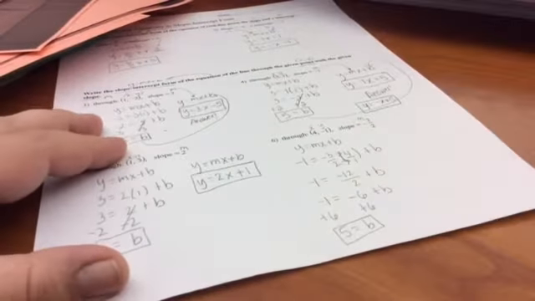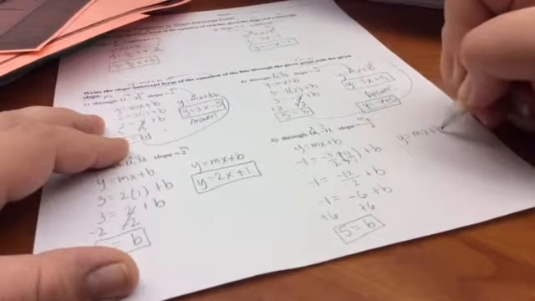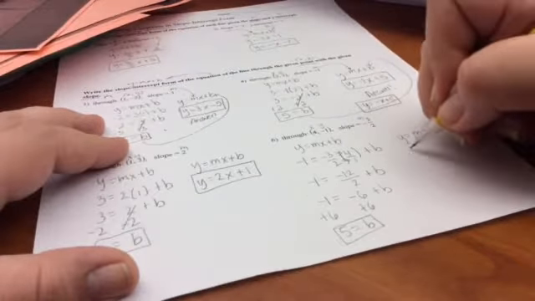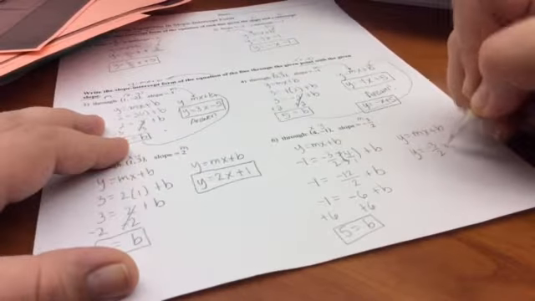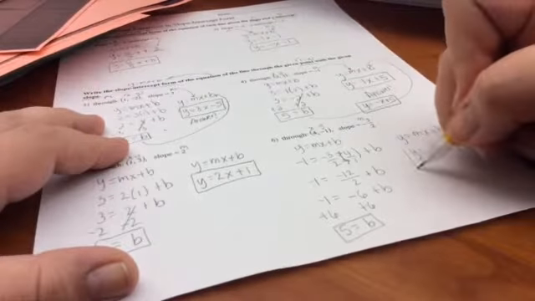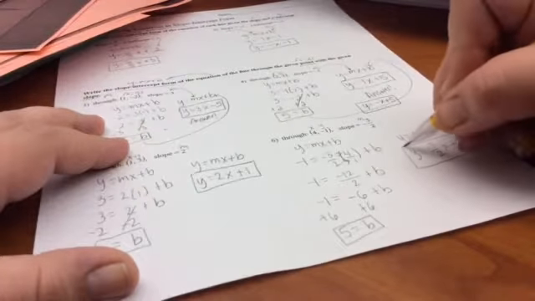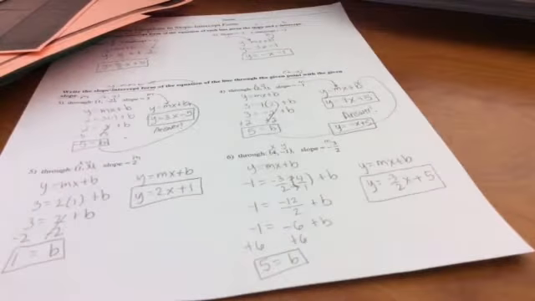And now I've got to substitute that and my m into y equals mx plus b. So m is negative 3/2, so I'm going to have y equals negative 3 over 2x plus b, which is 5, so plus 5. Circle that up, and that is our answer. And there you have it.